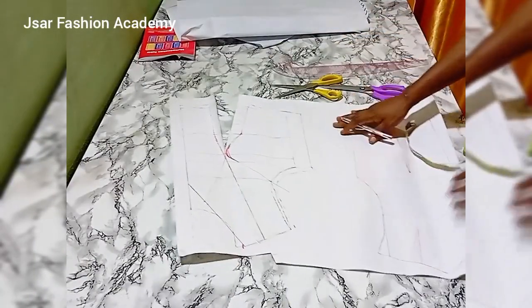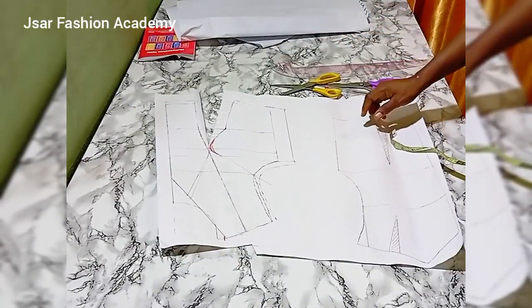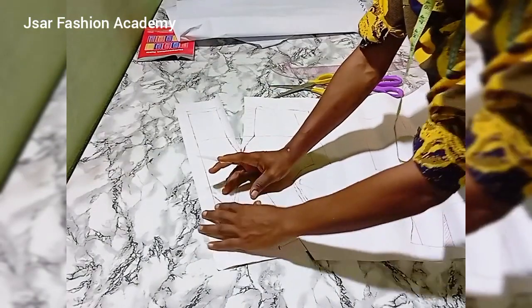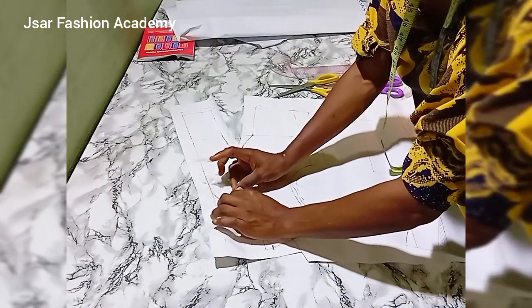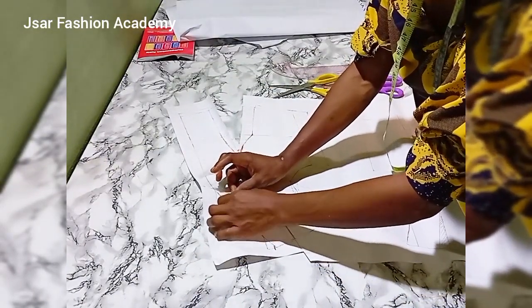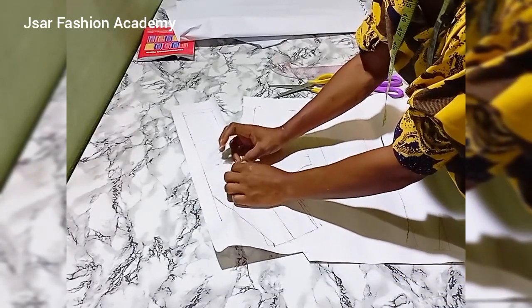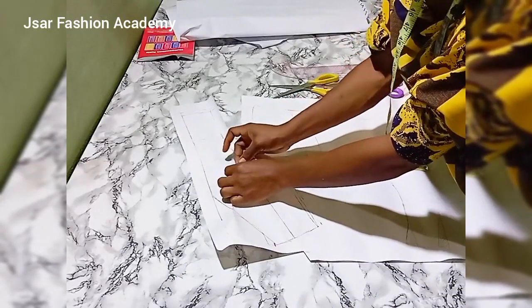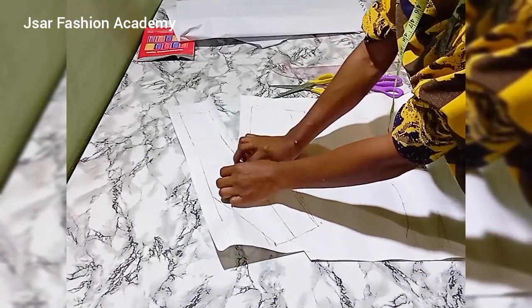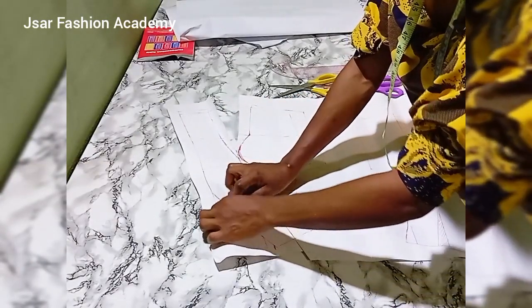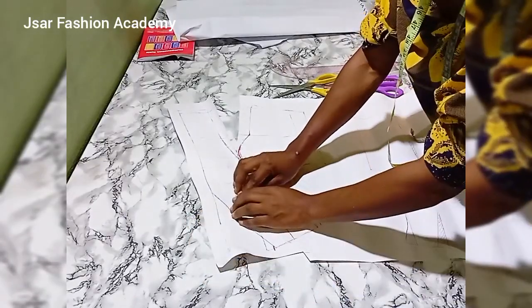So after taking your dart like so, you're going to permanently close that dart. When you permanently close the dart, your neckline is going to alternate. So let us just tape this down now, so that you guys can actually understand what I'm about to tell you.